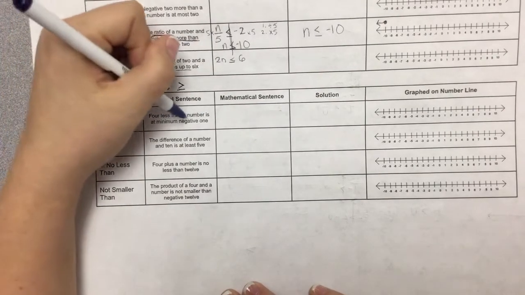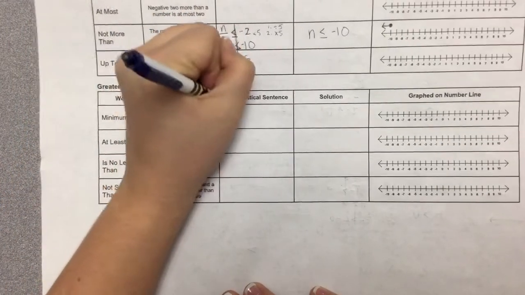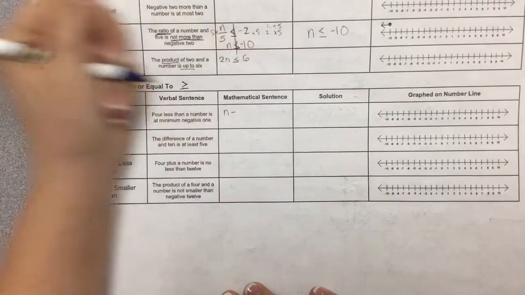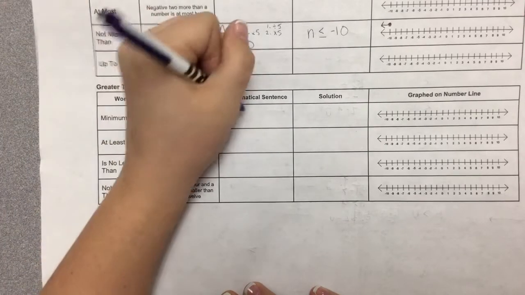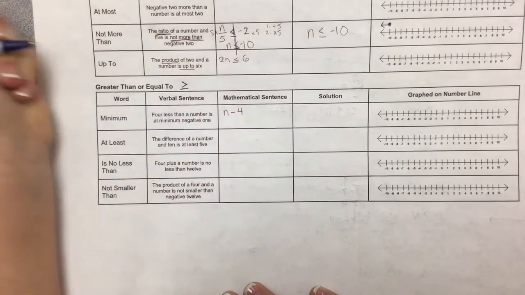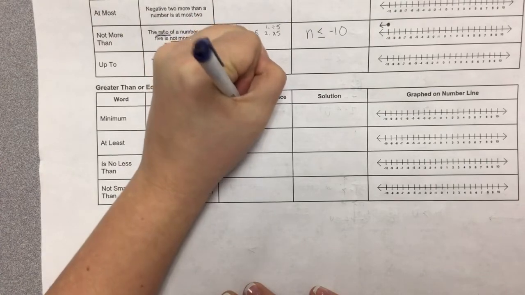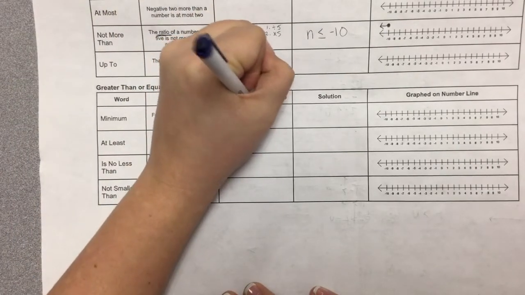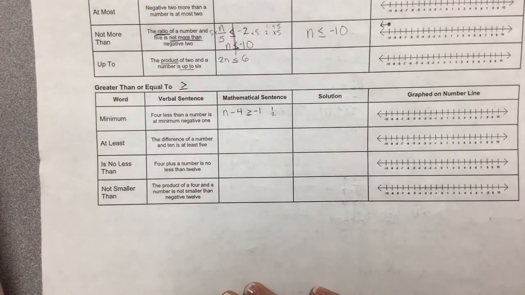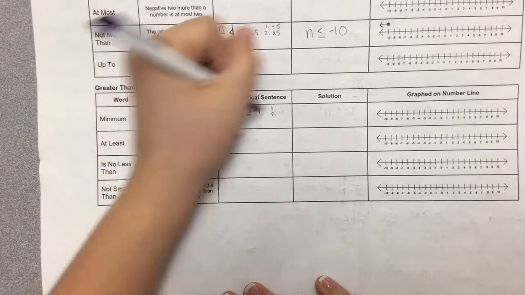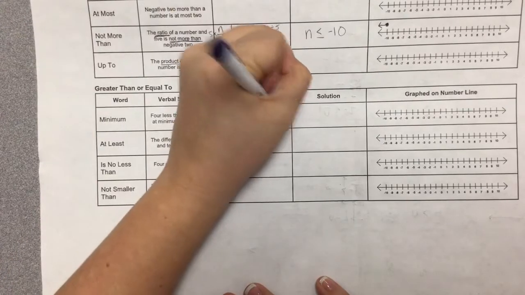We have 4 less than a number. So 4 less than a number means that we're going to subtract something from our number. Four less. So we're subtracting 4 from our number. And that is at a minimum, meaning it is greater than or equal to -1. All right. The operation that's happening here: we are subtracting 4. The opposite of subtracting 4 is adding 4.